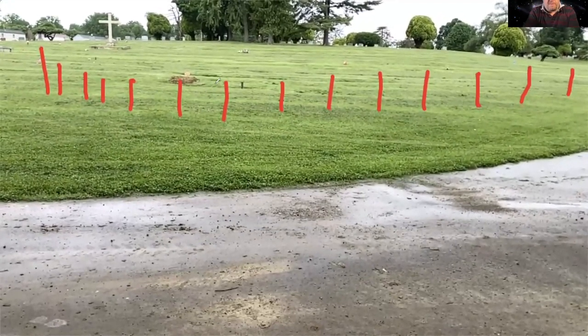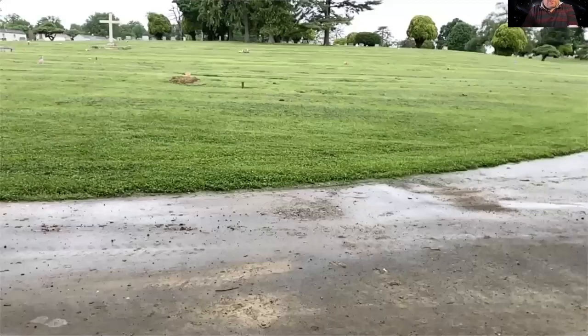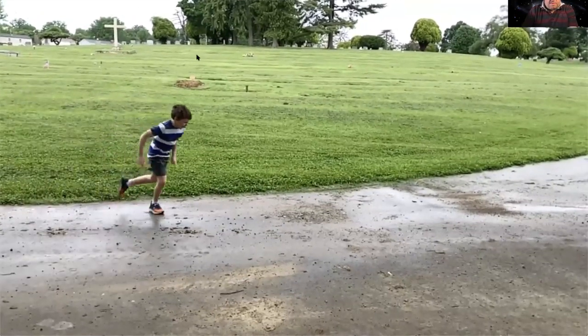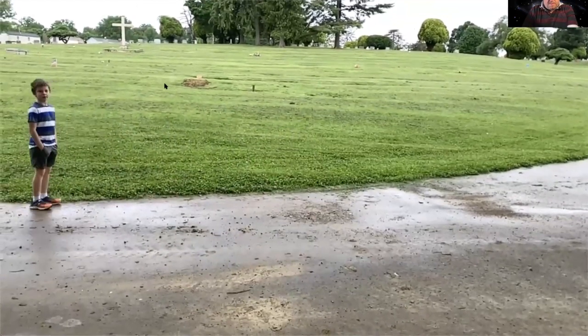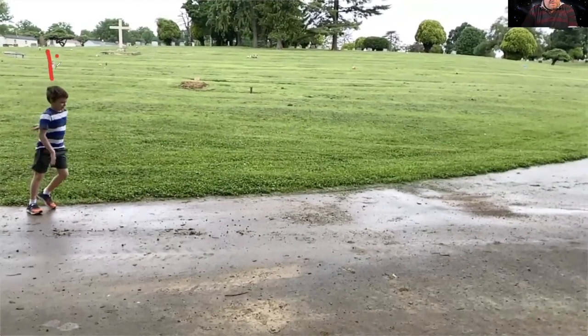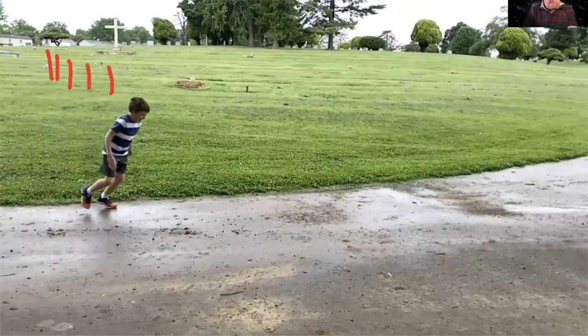So at the beginning, the marks are closer together, and I did my best to time it. Let's try that one more time. So we start off right here. Let's try that again. Here we go. Okay. So he starts running, and as time's going on, there we go.